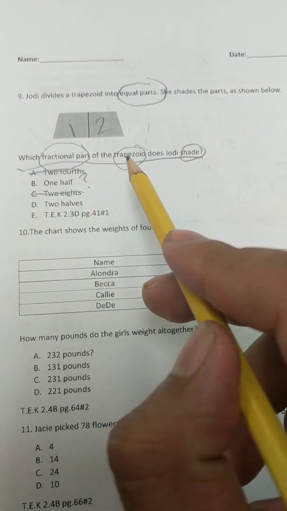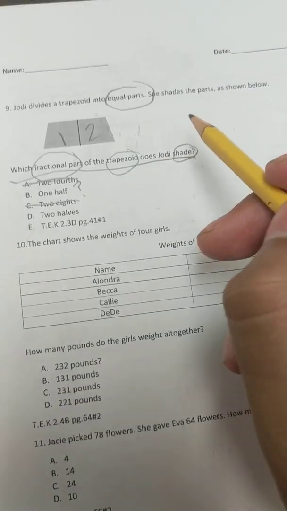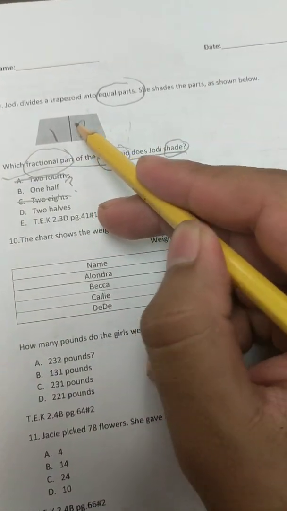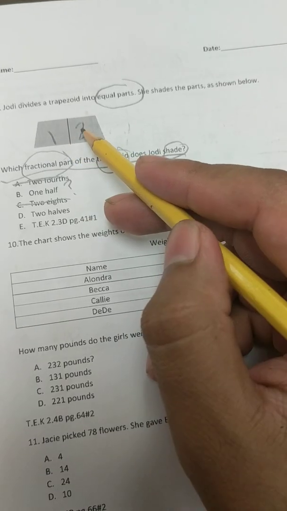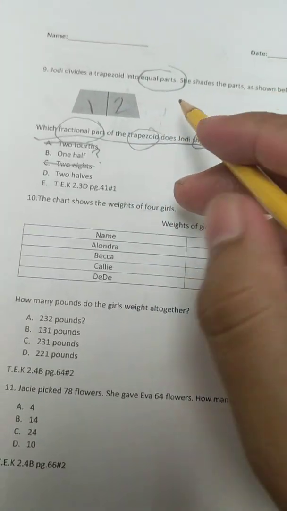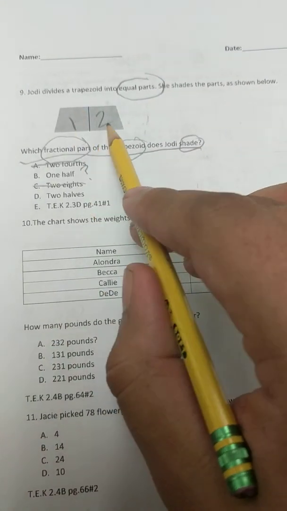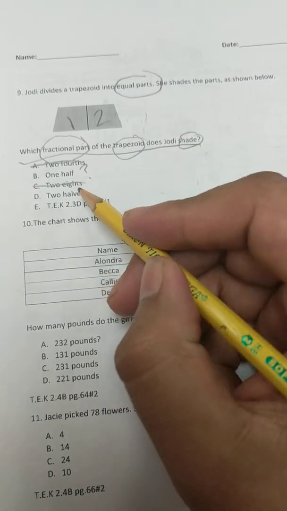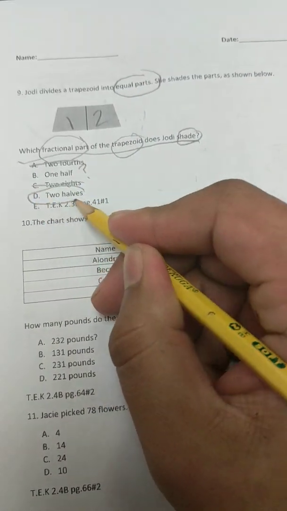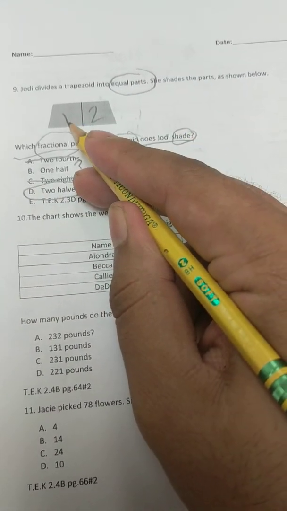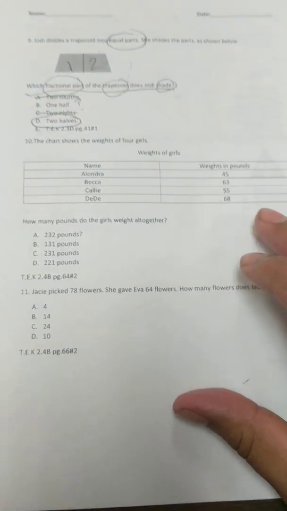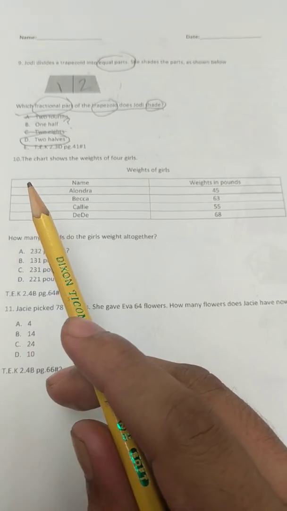Which fractional part of the trapezoid does Jody shade? How many are shaded? Both of them are shaded. So it's going to be two what? What do we call 2 equal parts that are shaded? Halves. Good. Because there's 1/2, 2/2. 2 halves are shaded. All right. Let's go to number 10.